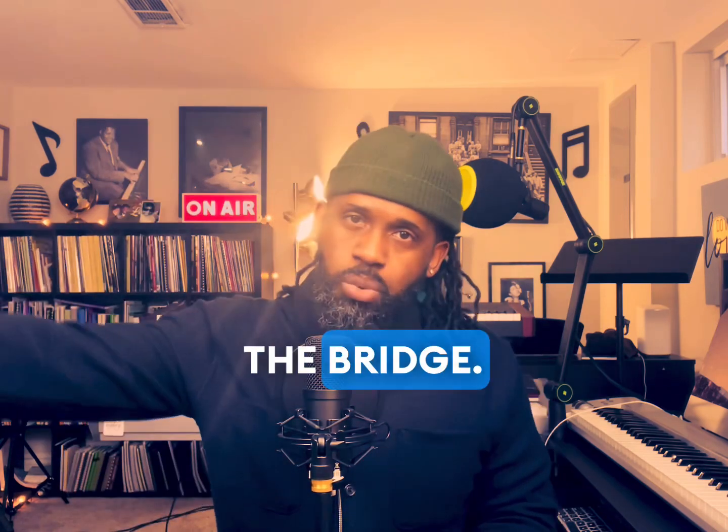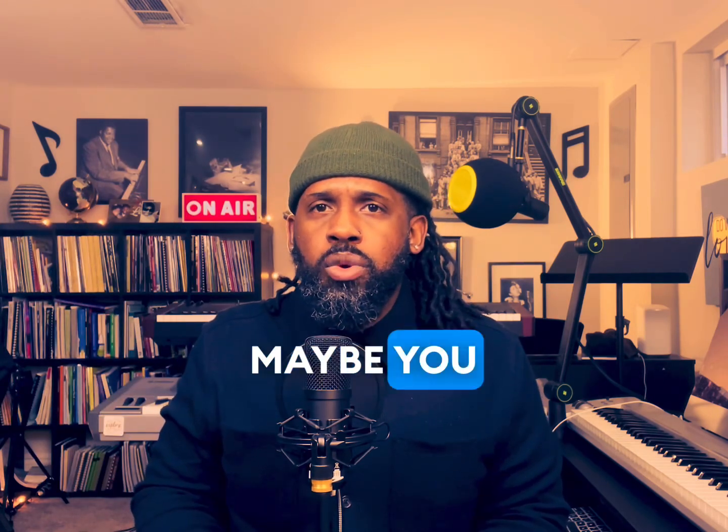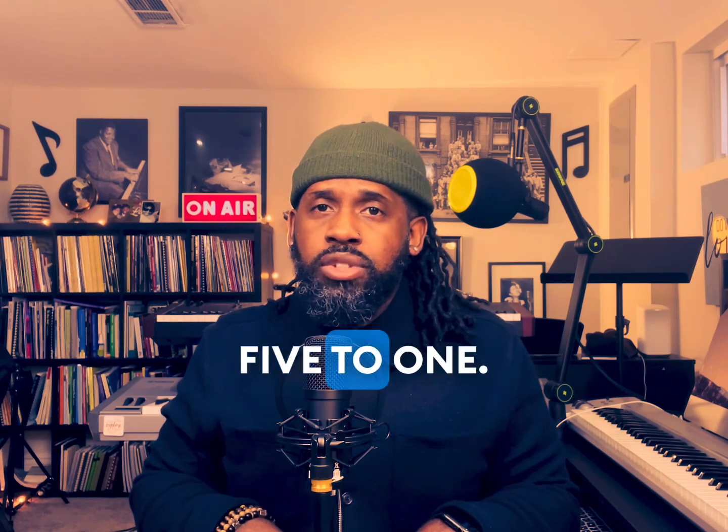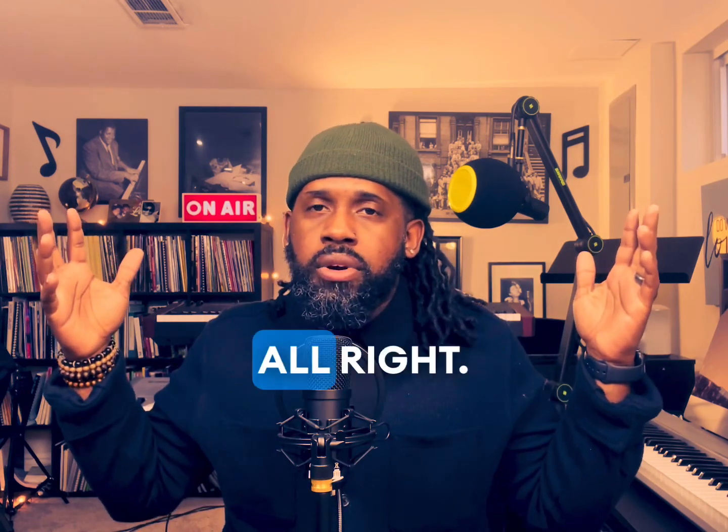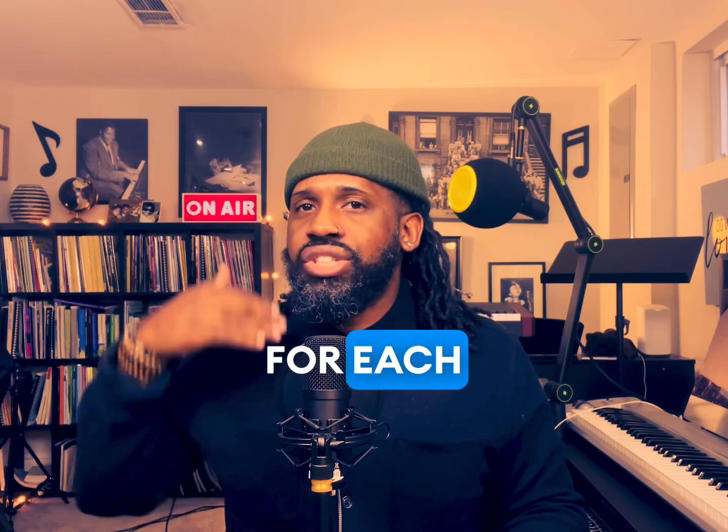And now let's go to the bridge. And let's just say for the bridge, again, something very simple. Maybe you want to be on the 5, which is G major, and then maybe just 5 to 1. All right, C major, for the bridge. Very simple. So in this case, you have a different progression for each section.